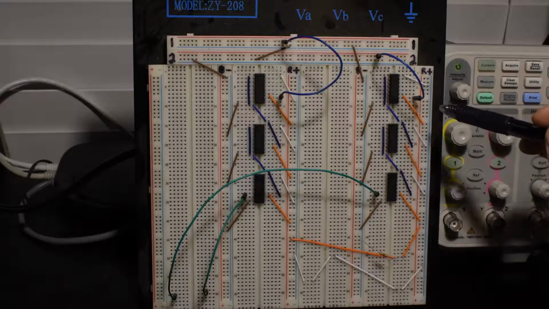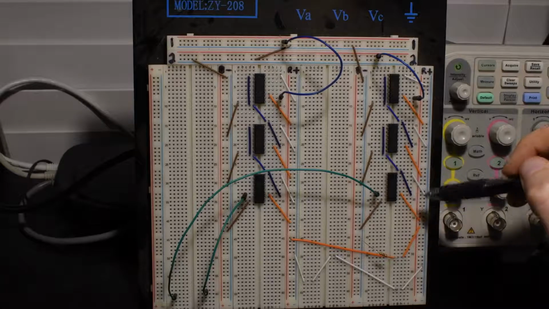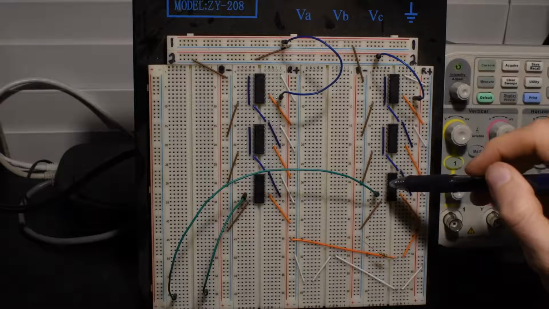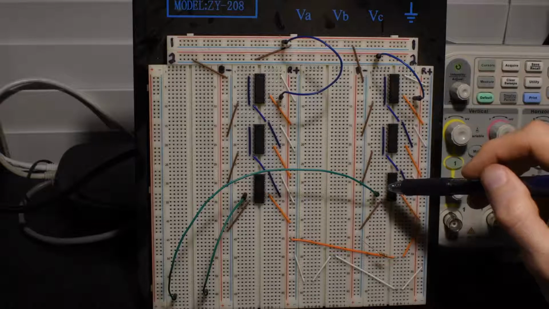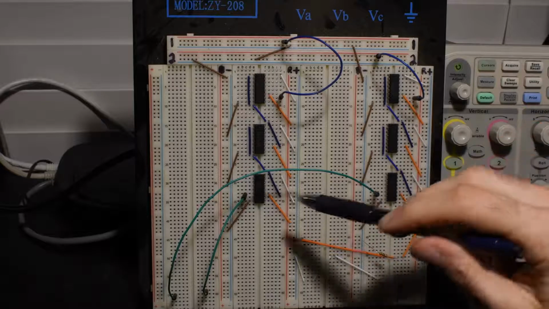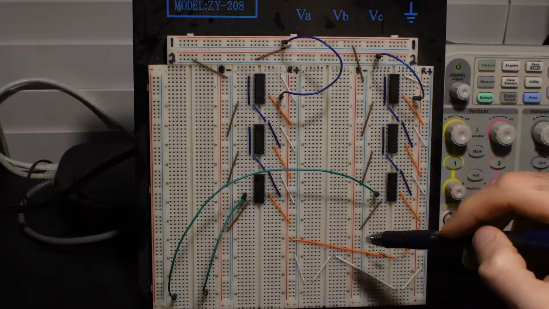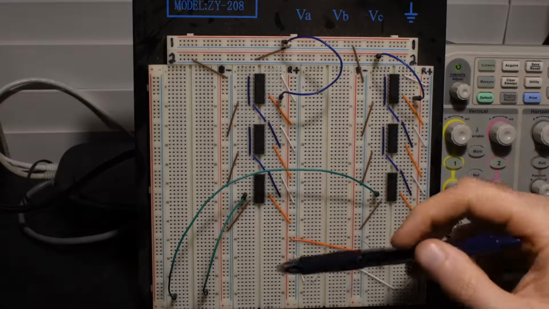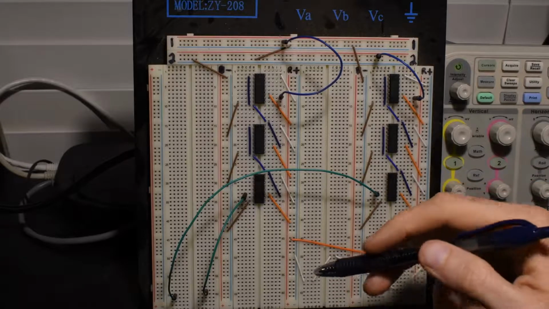And so what we can do is reset this entire thing all at once and then let it go, and then we can trigger the oscilloscope based on one of these two channels. Once it triggers, we can just see what the difference in time is between these two lines, and that'll tell us what the phase difference is over that 13.4 second interval.